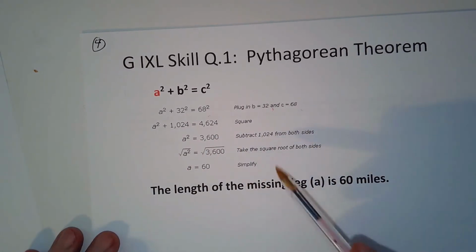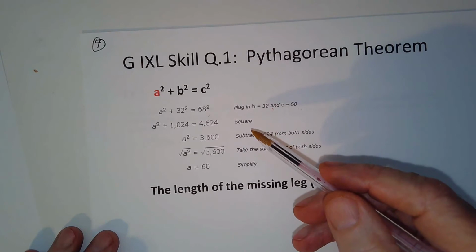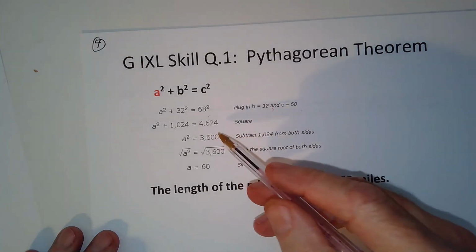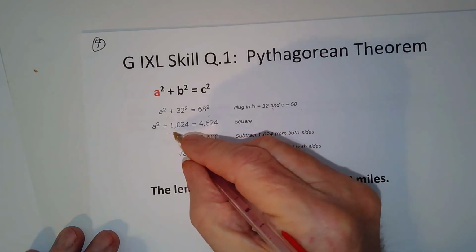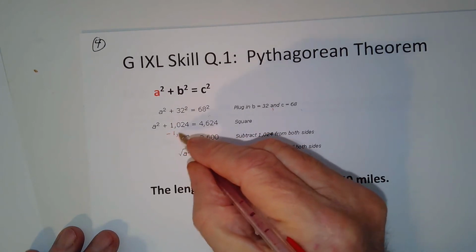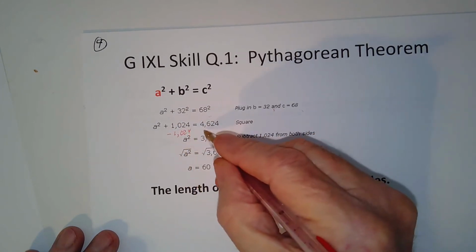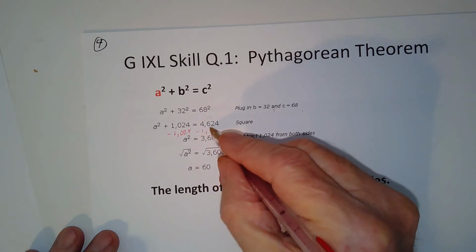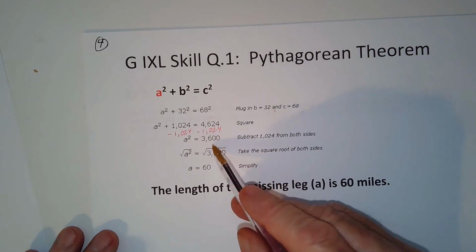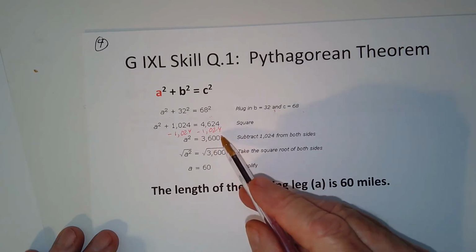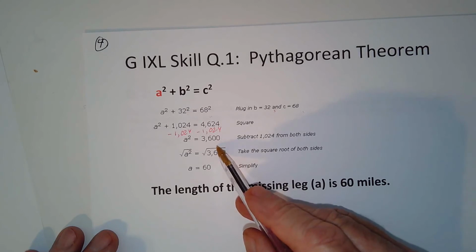And now what you're going to do is you're going to find out what A squared is, and to do that you're just going to subtract 1,024 from both sides. I didn't actually do it here, but when you do that you end up with 4,624 minus 1,024. That leaves you with 3,600.